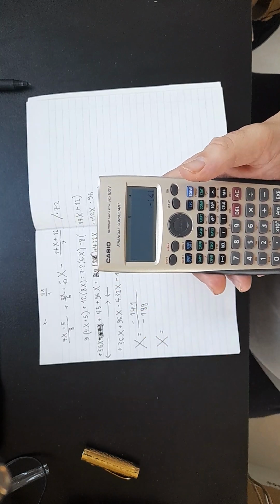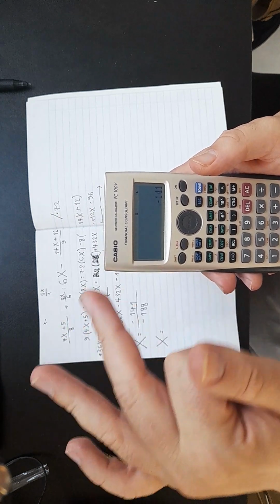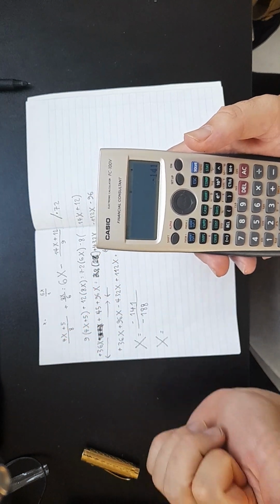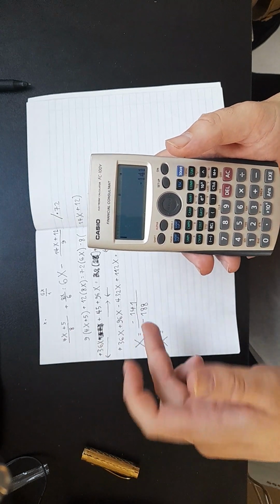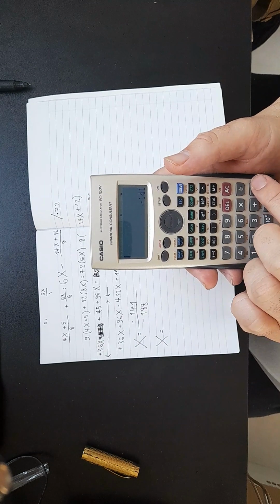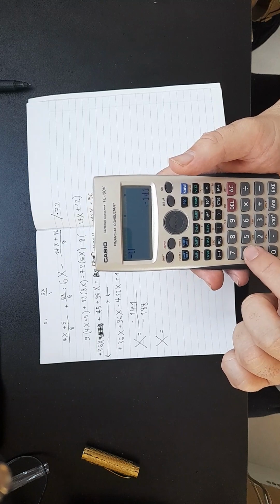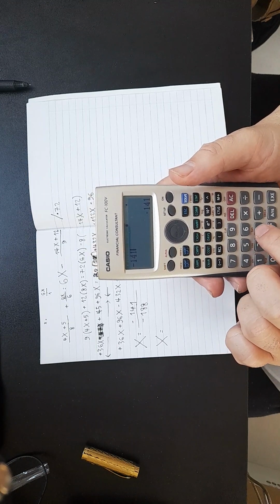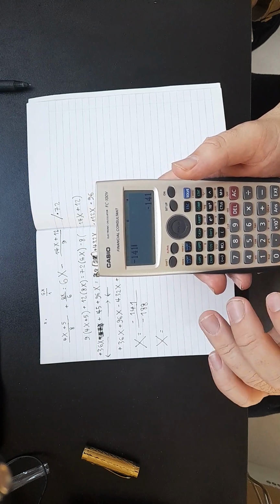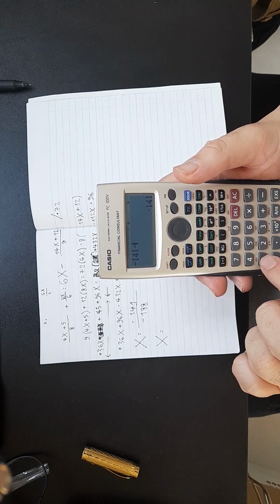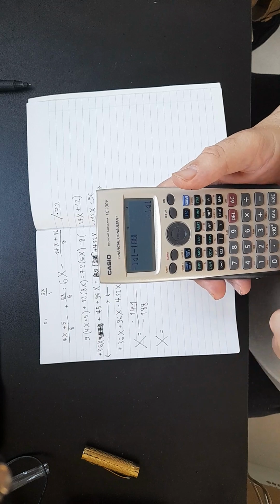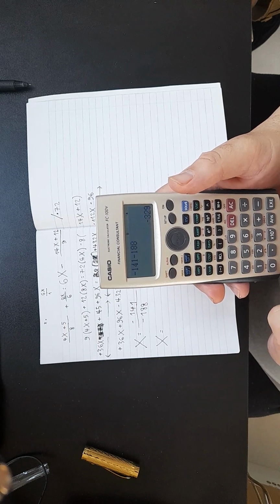The number is negative, so I don't have to write negative because negative divided by negative is plus. But I suggest doing it like it is. So negative 141 with negative 188.